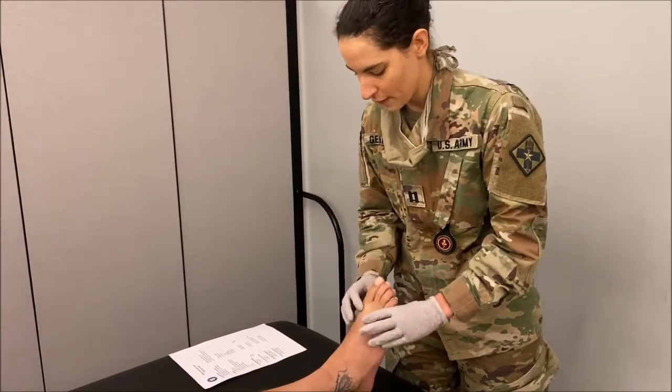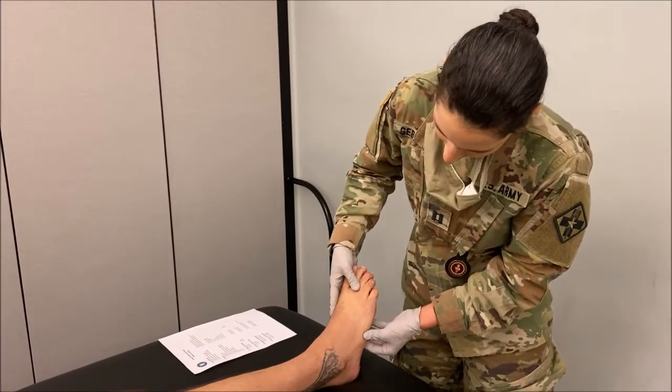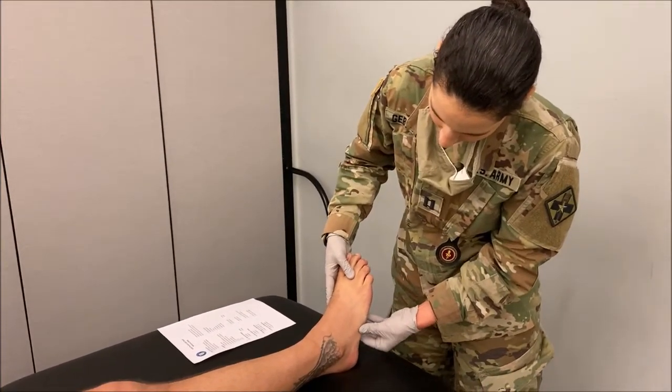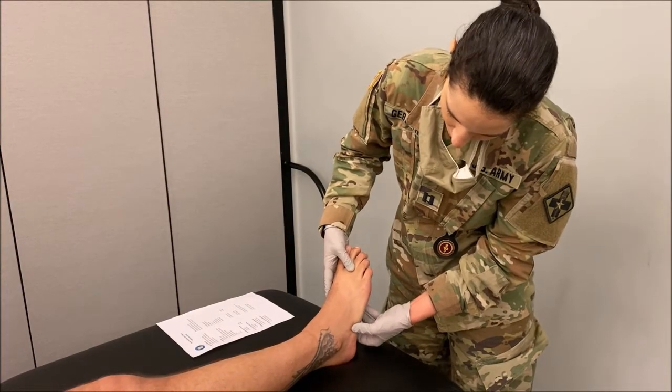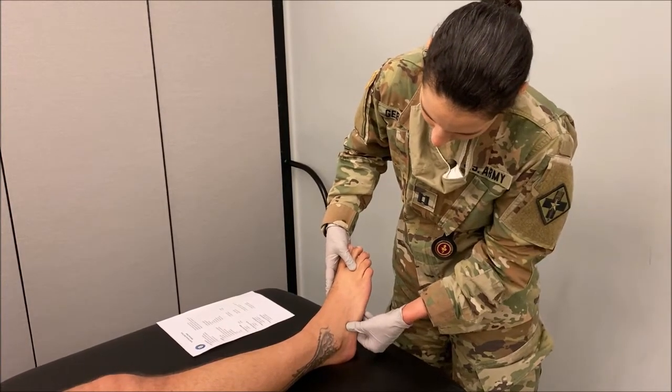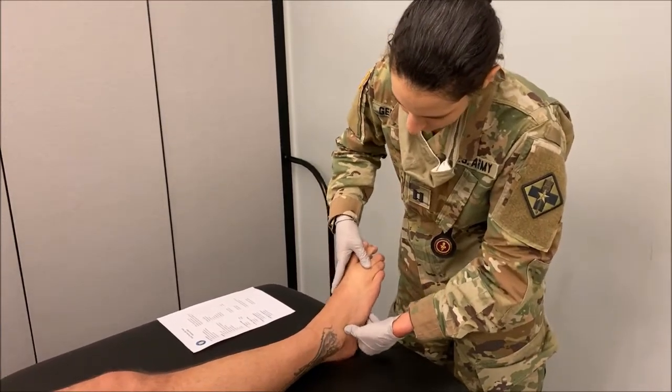And so in order to find the cuboid, I can have my patient relax a little bit. If I come and I find the base of the 5th metatarsal, so again, I'm coming along that 5th metatarsal, I'm right over the base right there. And then if I come straight back from there, I'm going to be over my cuboid right there.